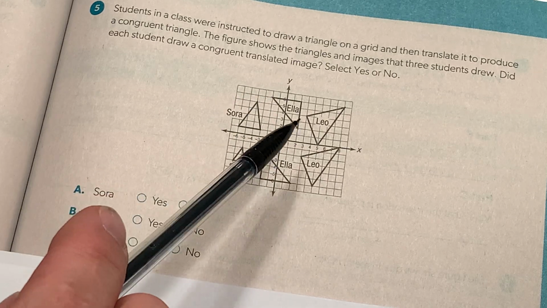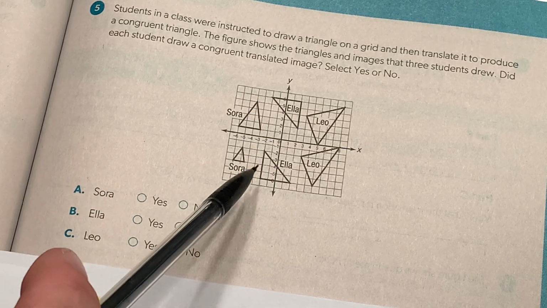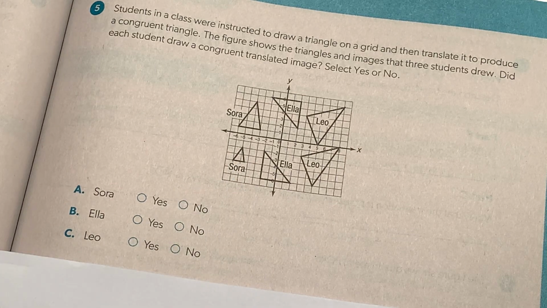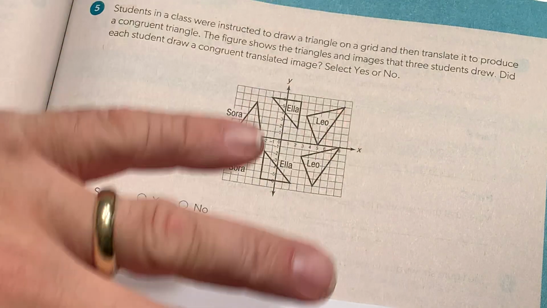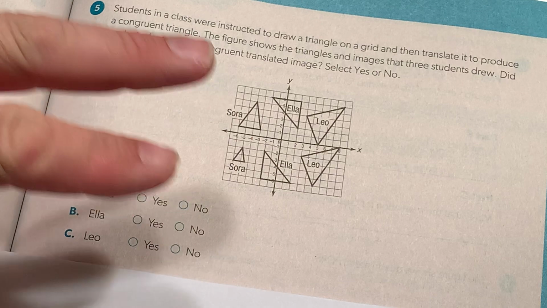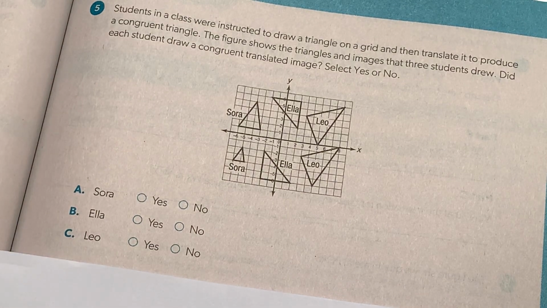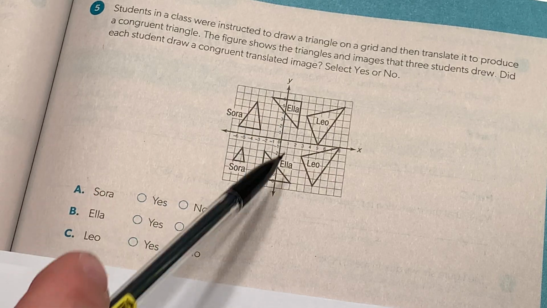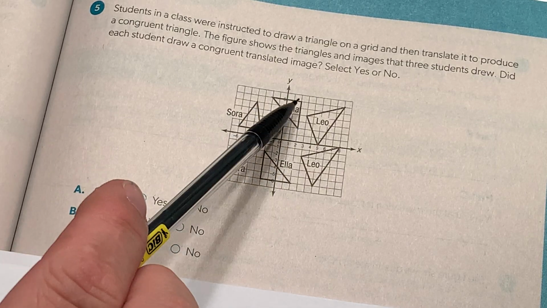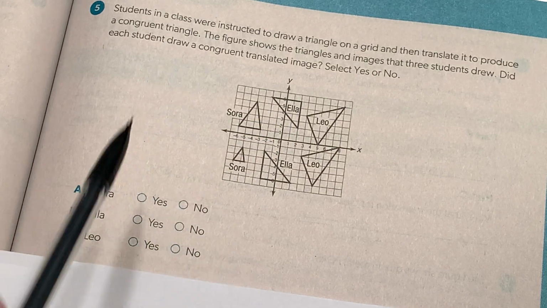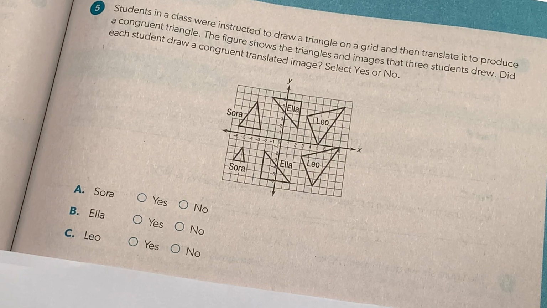Now let's go to Ella. Ella's triangles look the same size. They look like the same shape, but what has happened here, it looks like there's been some type of reflection where it's flipped over the axis, and then maybe even a rotation. So it's definitely not a translation, because we didn't just slide this down to here. You see how the 90-degree angle is up here in the right-hand corner, and that's down here in the left-hand corner. So it was definitely a rotation of some kind, or something with a reflection.